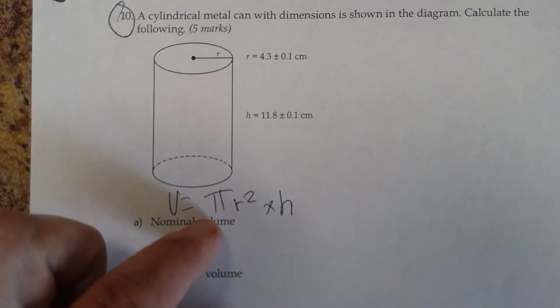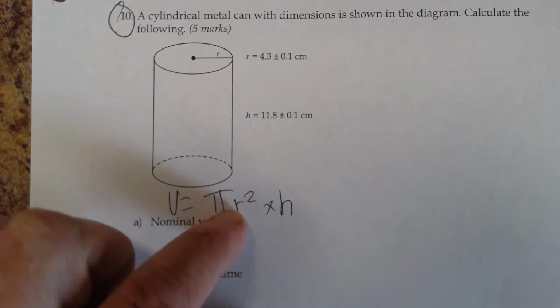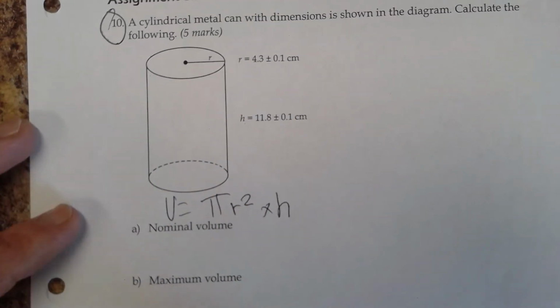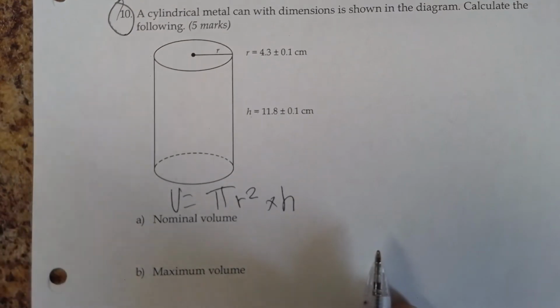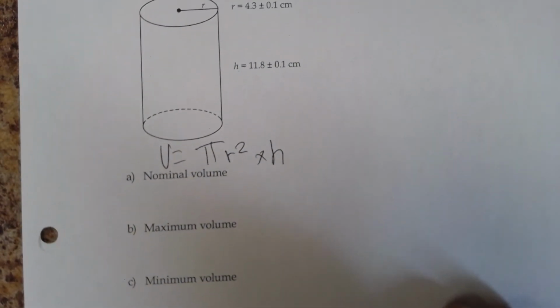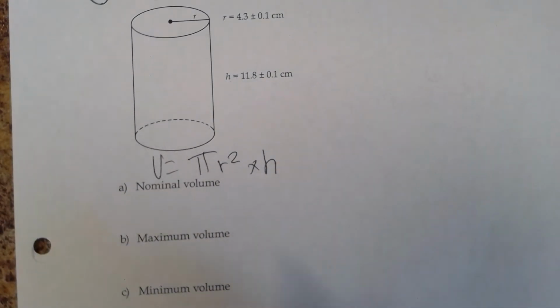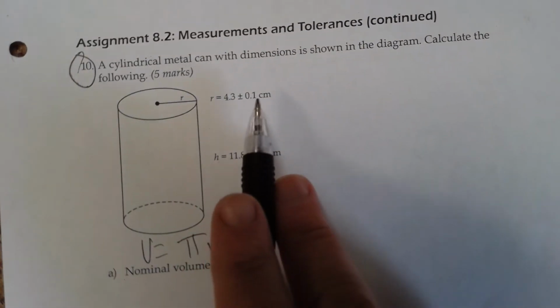So pi times 4.3 times 4.3 to square it times the height, 11.8. That's the nominal value, the value without tolerance, right? So you find that value. Then you find the maximum volume. So you do the exact same thing, except you're adding a 0.1.